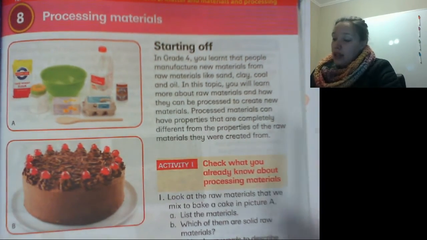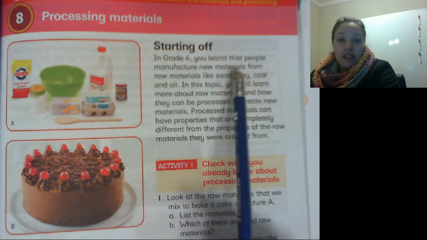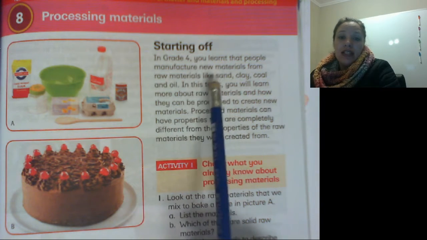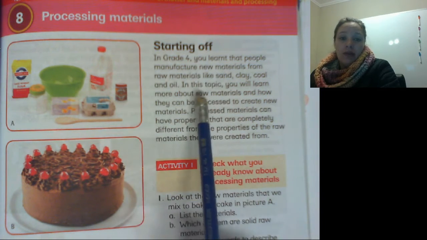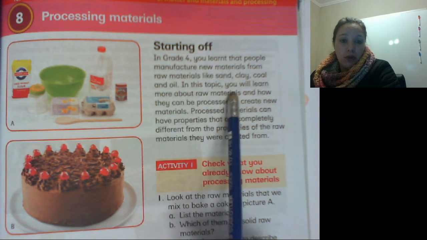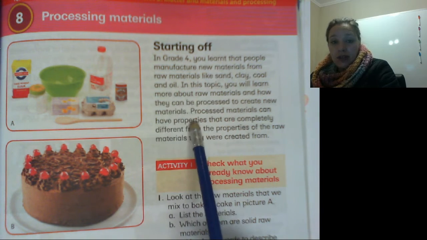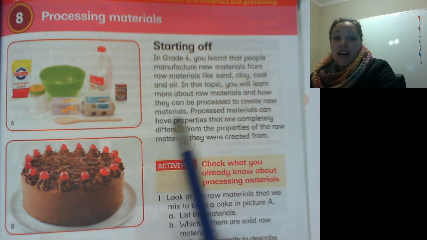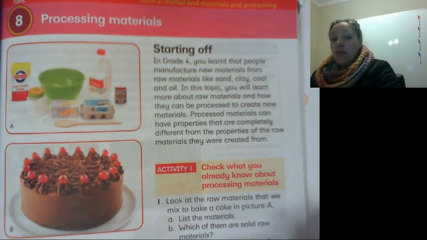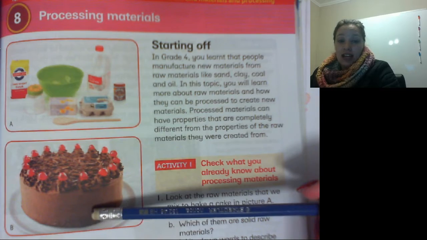Okay, so this paragraph just tells us that in grade 4, you learned that we can manufacture materials from raw materials like sand, clay, coal, oil. In this topic, we're going to also learn more about raw materials and how they can be processed to create new materials. The processed materials can have properties that are completely different from the properties of the raw materials they were created from. And the example we're going to be looking at is the ingredients of a cake and then an actual cake.